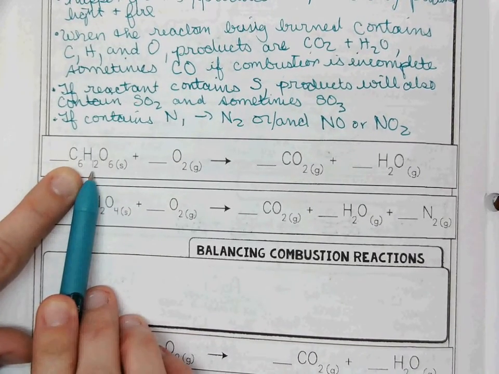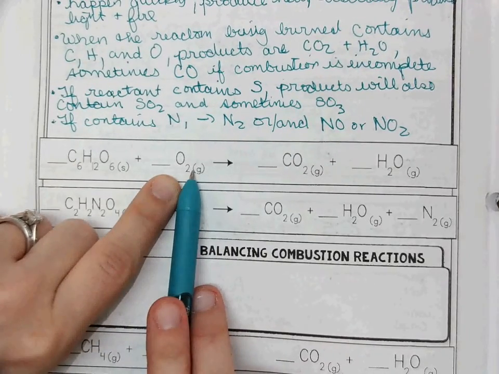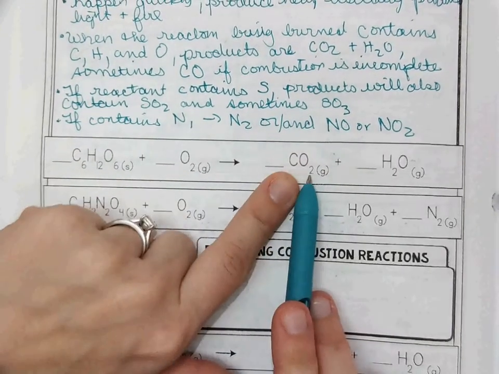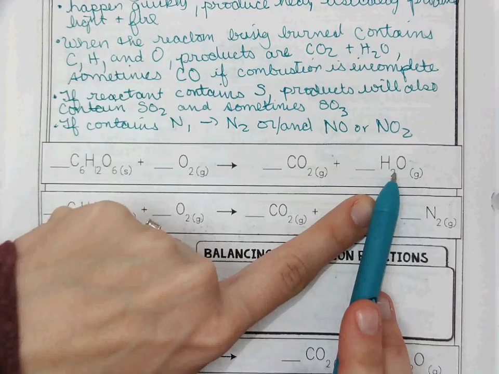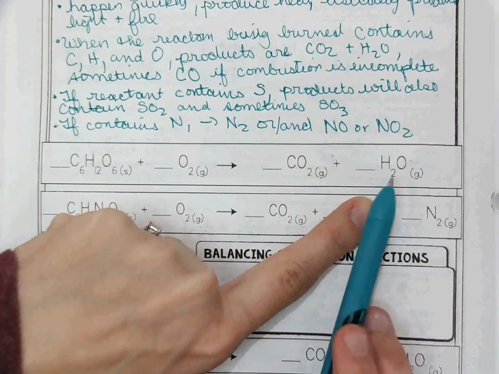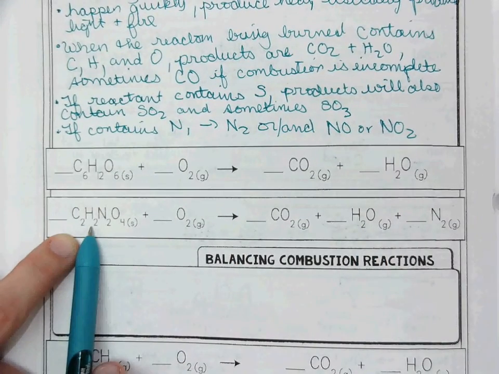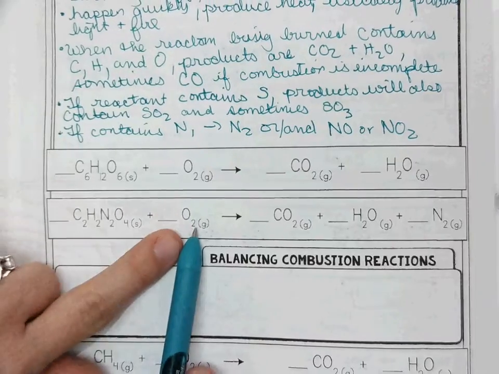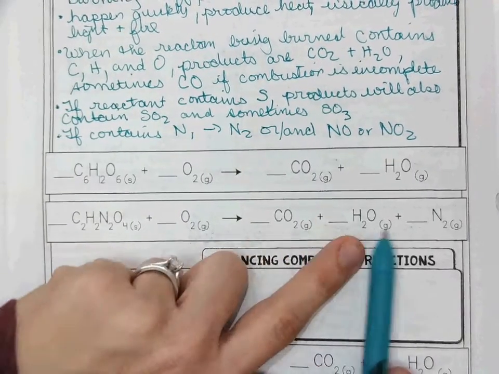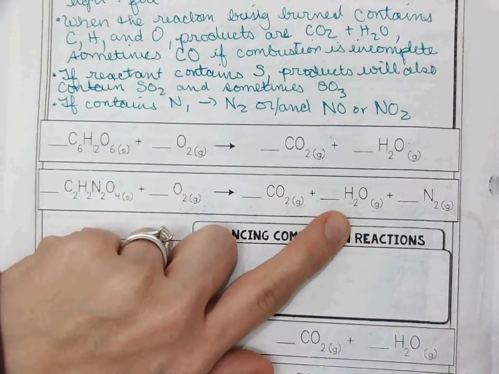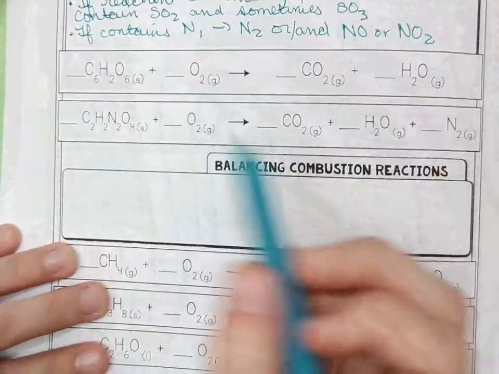So here I have glucose. I'm burning it in oxygen and I'm going to produce CO2 and H2O. Okay? And we'll balance this. Here, this is an amine, I think. I'm burning it in oxygen. I'm going to get CO2, H2O, and nitrogen gas.